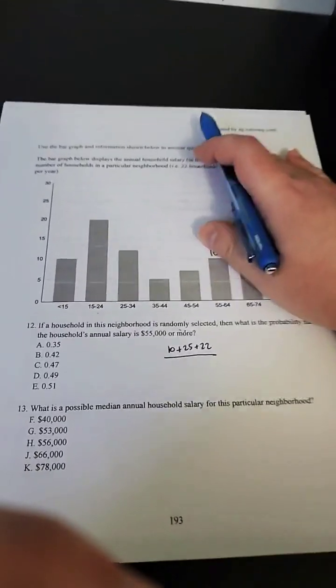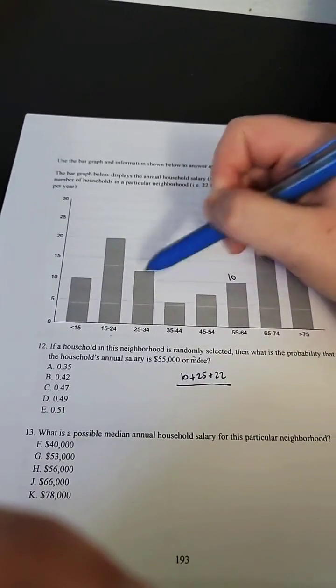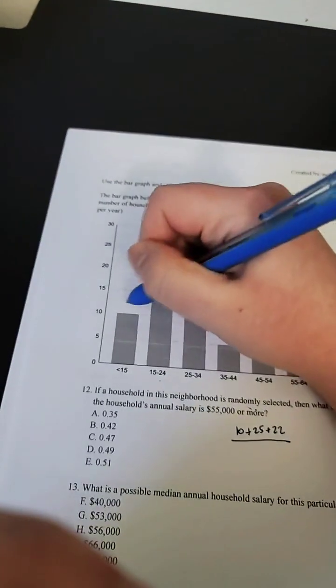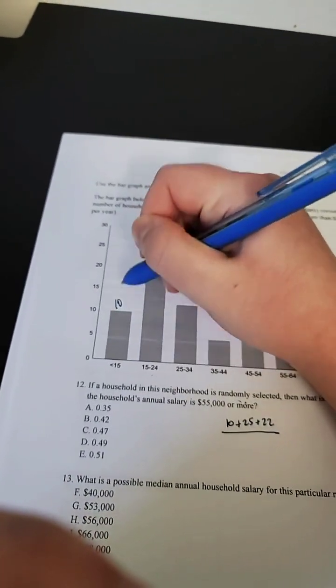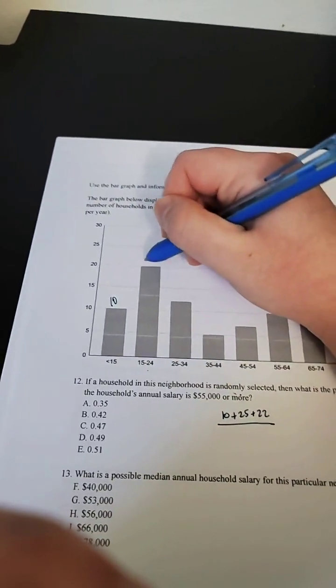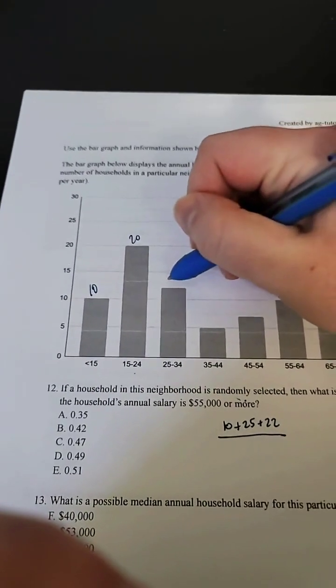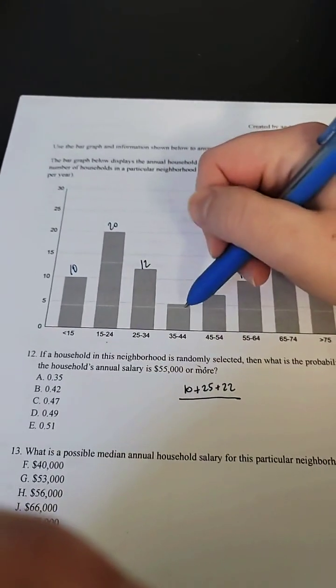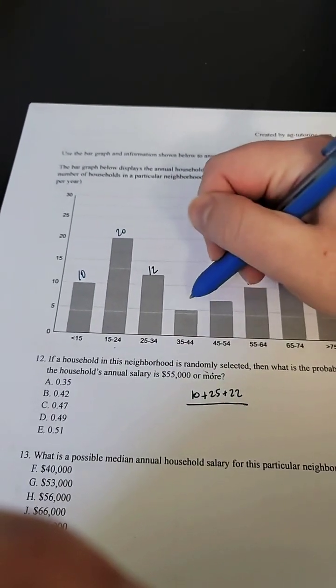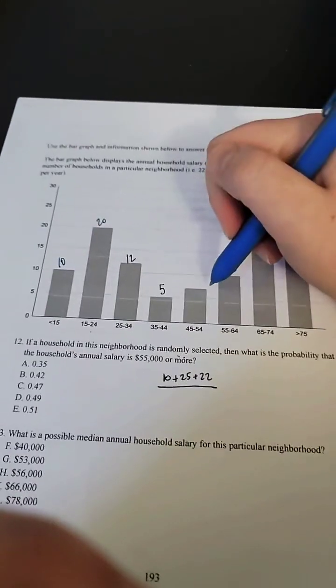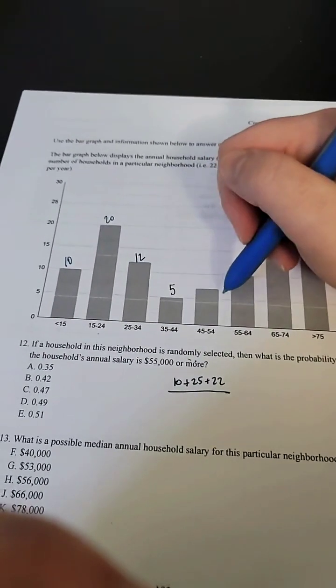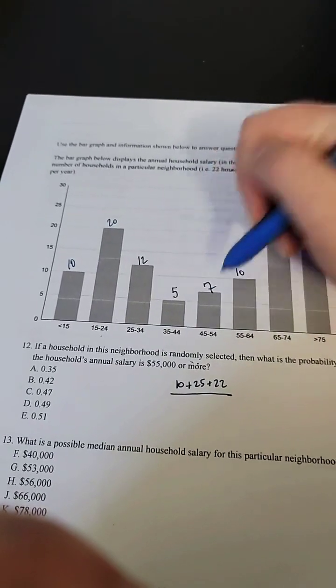So the total number of households, we would just do the same thing counting for the lower ones. For less than 15,000 is 10 households, for 15 to 24,000 is 20 households, for 25,000 to 34,000 that's 12, for 35,000 to 44,000 that's 5, and for 45,000 to 54,000 that's 7.